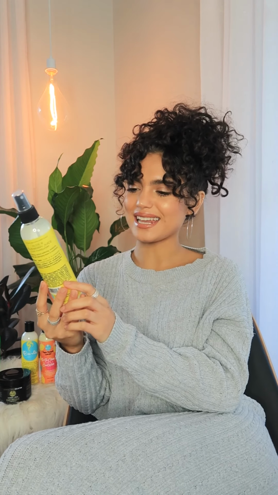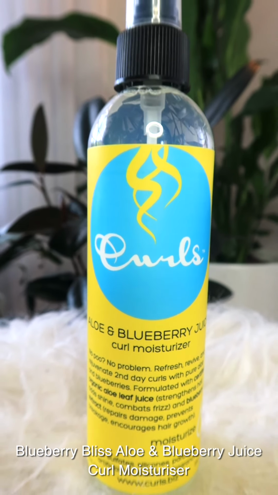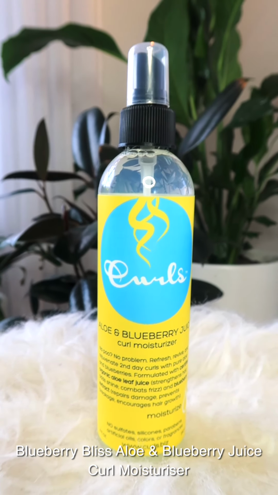Amazing! I was really excited to try this aloe and blueberry juice curl moisturizer. I love things that are in the form of a spray. I feel like it's so good for day 2, day 3 refreshing. As I said earlier, my hair is bad at retaining moisture after day 1 of washing, so day 2 and day 3 I usually have to use a spray to make sure there's more moisture in my hair and to get rid of any frizz.